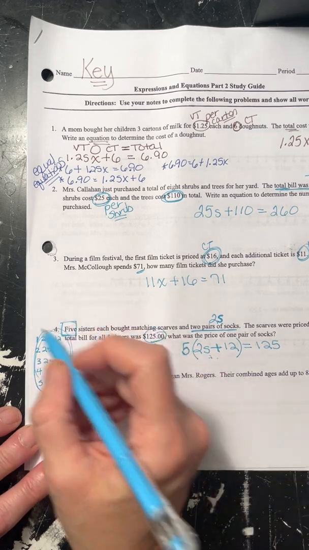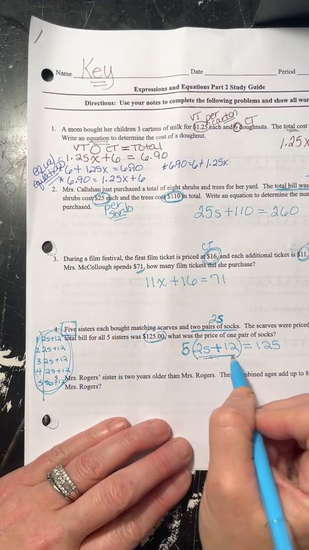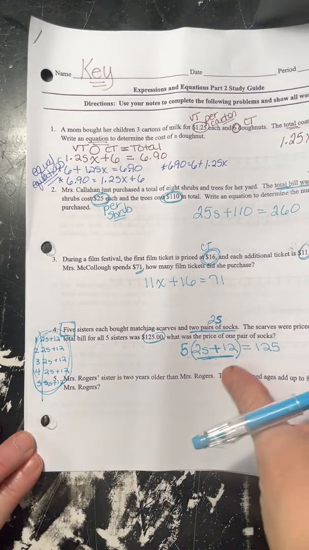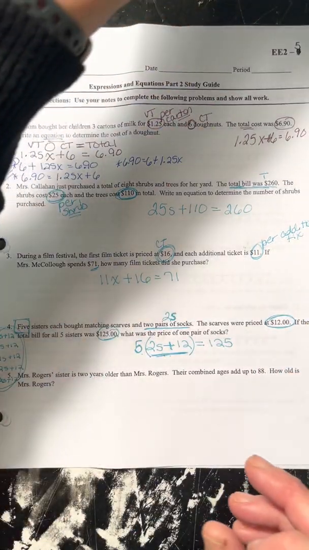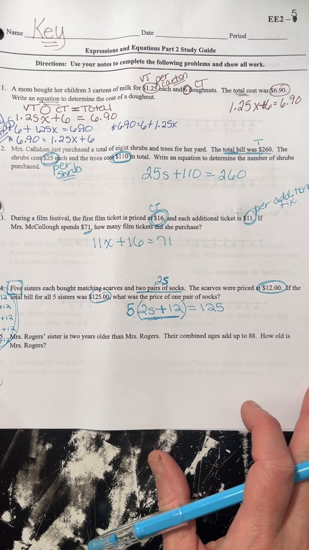We got to do that 5 times. So instead of having to do this, we come up with 2 pairs of socks and a $12 scarf purchased by 5 people. That's going to be an example of the distributive property. That's how the distributive property looks in a word problem.